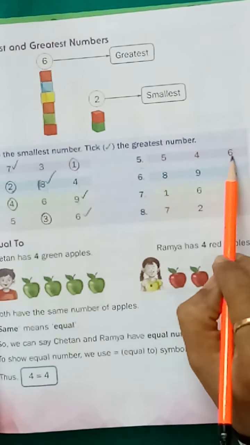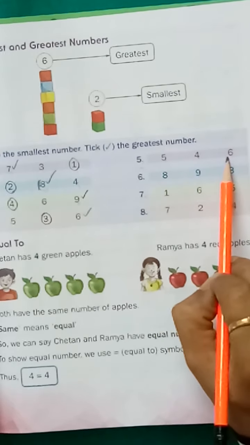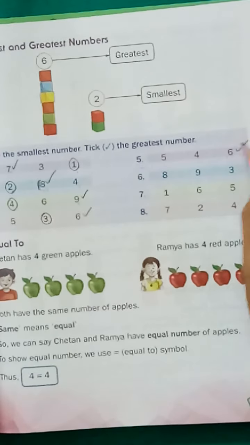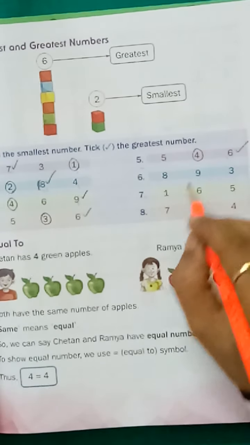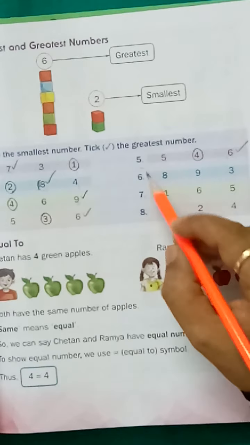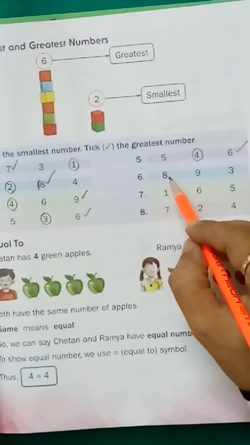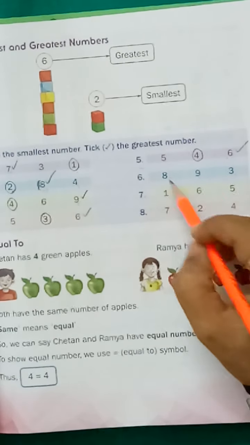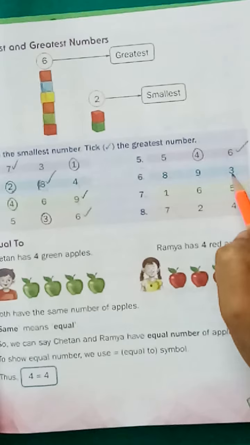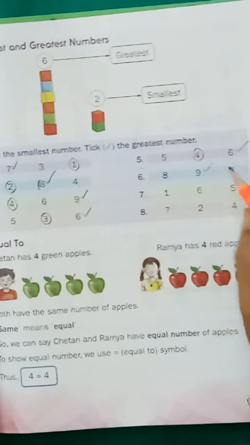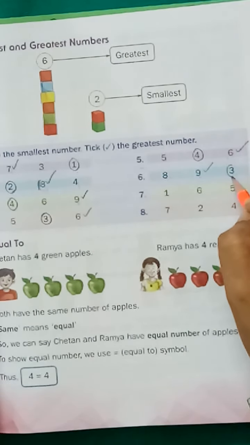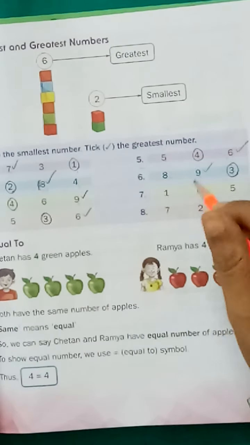5 4 6. Which is the greatest one? 6 is the greatest one. Which is the smallest one? 4 is the smallest one. Understood, all of you? So sixth question. 8 9 3. In these 3, which one is the greatest, the bigger number? 9 is the bigger. Correct? Which is the smallest one? 3 is the smallest one. You can keep a circle on the smallest one.